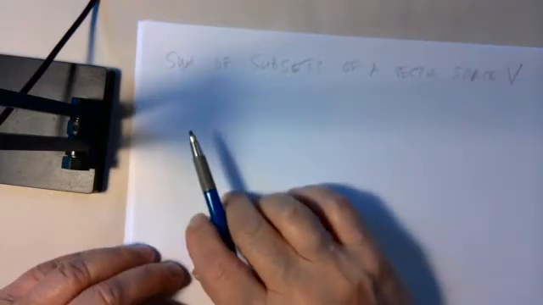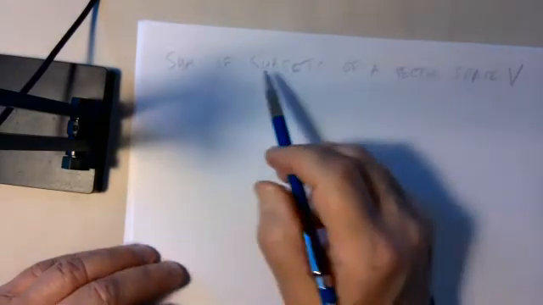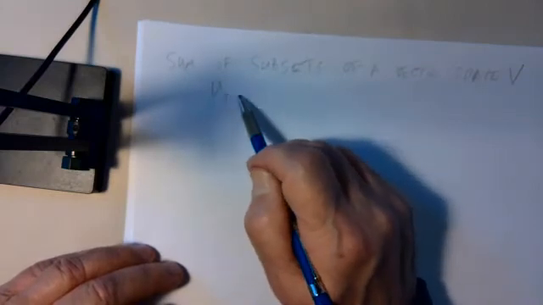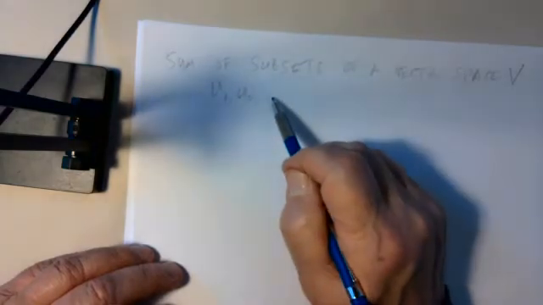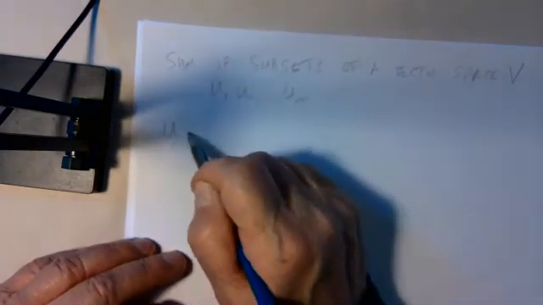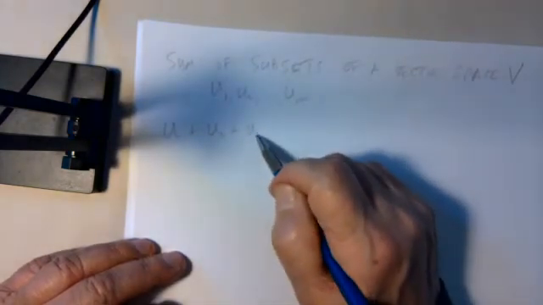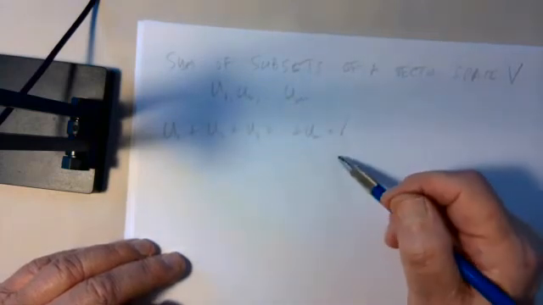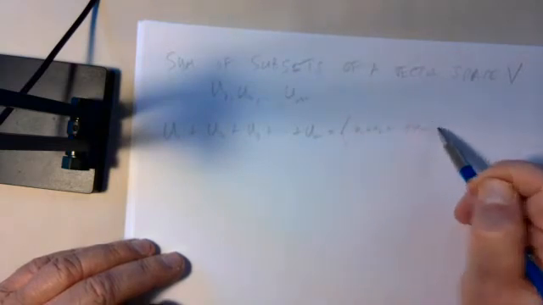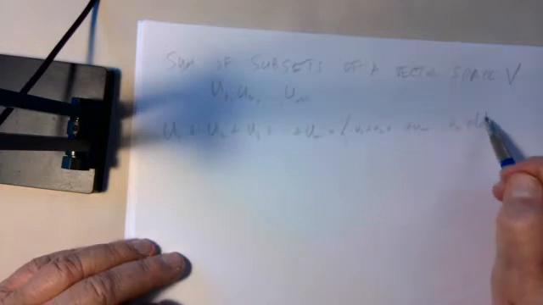So suppose my vector space is V, and I can have 2, 3, 4, 5 million subsets, it doesn't matter. Let's say I have m subsets, not necessarily distinct. So the sum U1 plus U2 plus U3 and so forth up to U sub m, this is the definition. This is all vectors that you can write in the form u1 plus u2 up to u sub m, where the vector ui is in the set U sub i for all i from 1 up to m.